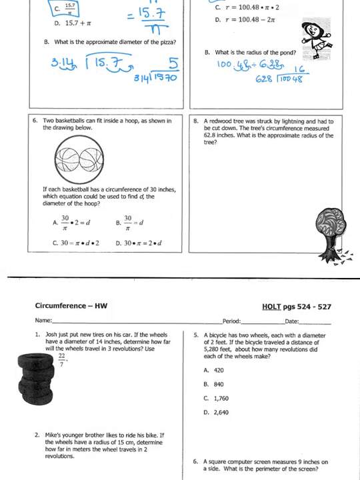Number 6, 2 basketballs can fit inside the hoop, as shown in the drawing below. If each of the balls has a circumference of 30, which equation can be used to find the diameter of the hoop? So circumference of this is 30, correct?